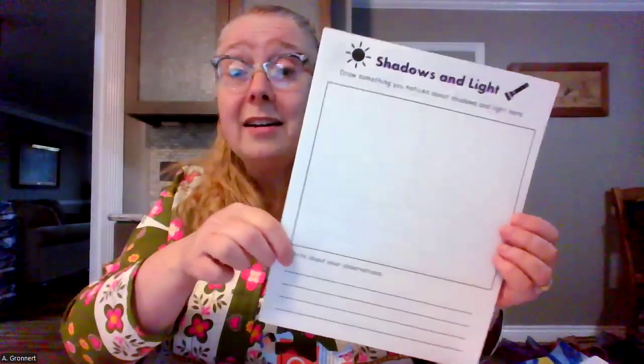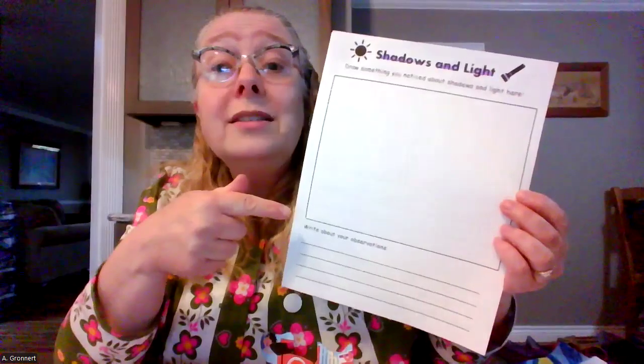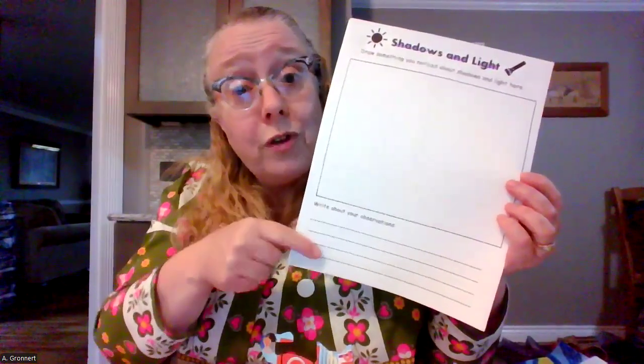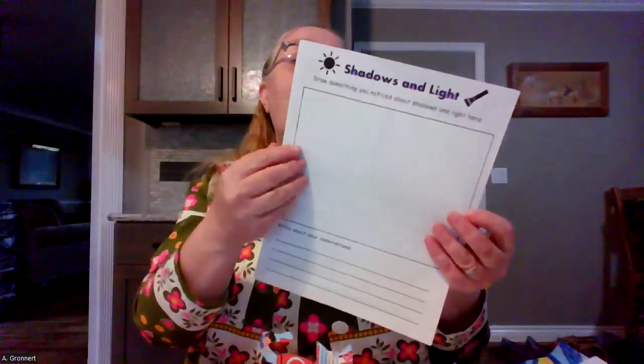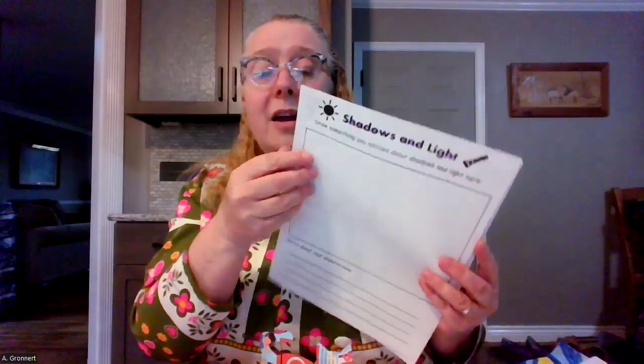After you think about those questions, you can fill out some of the worksheets for the activity. So on this sheet, you can draw something that you noticed about shadows and light, and then write about your observations. You can also tell a little bit more about what you learned about shadows.